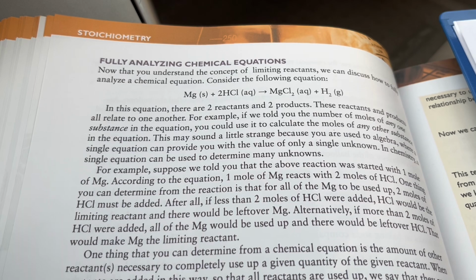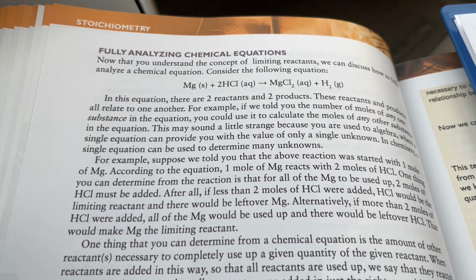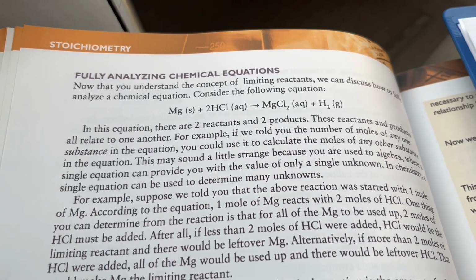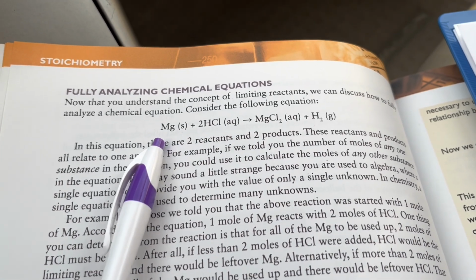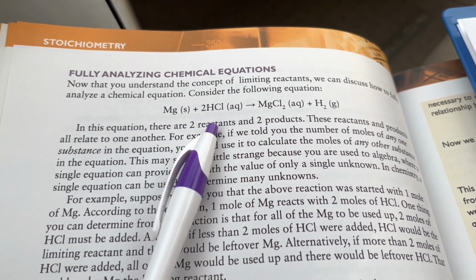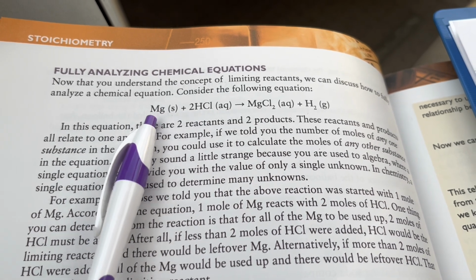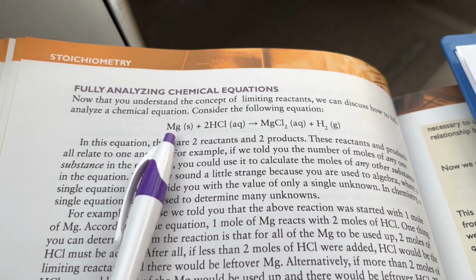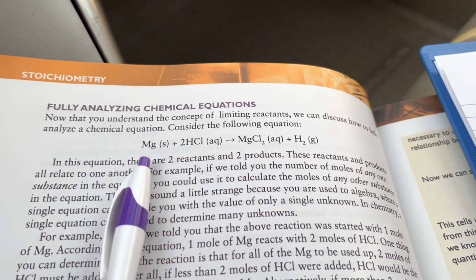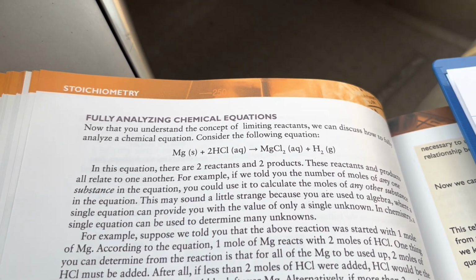If you were given the number of moles of any of these substances used, you can use it to figure out the number of moles of any other substances in this equation. So if you had 1 mole of magnesium, it would be equal to 2 moles of hydrogen chloride. There's a 1 essentially there and a 2. 1 mole of magnesium would be equivalent to 1 mole of magnesium chloride, and likewise 1 mole of magnesium would be equivalent to 1 mole of hydrogen.